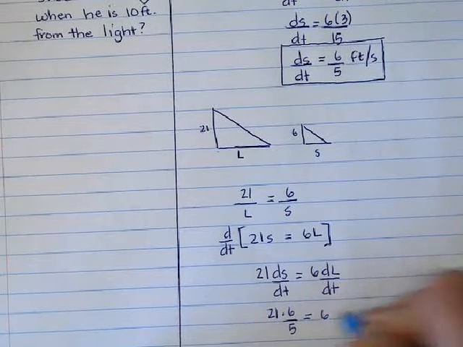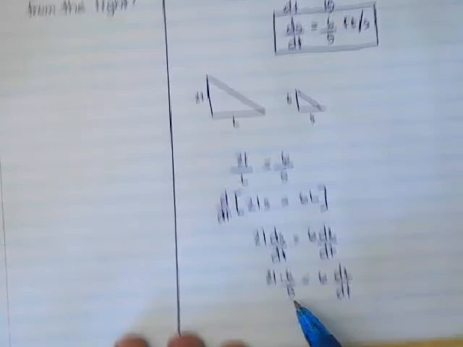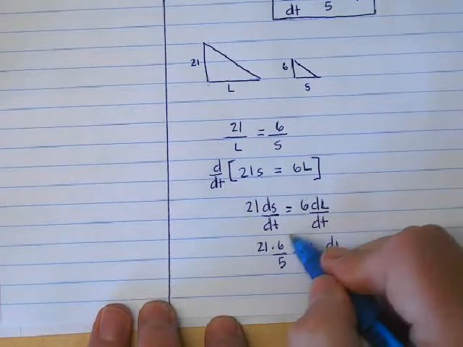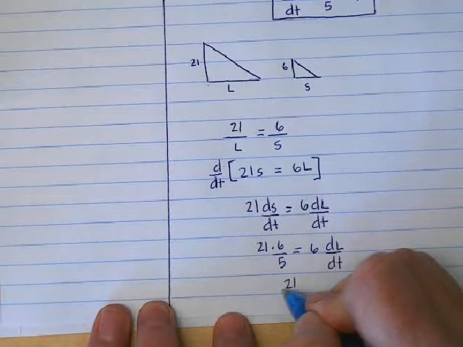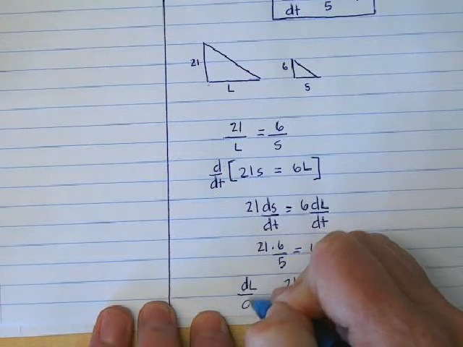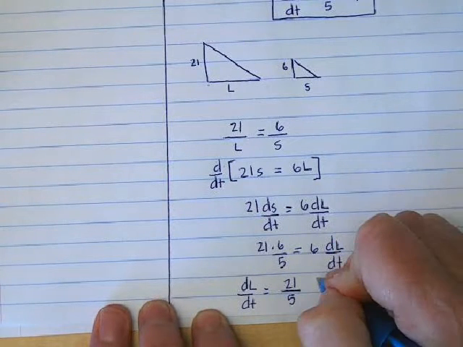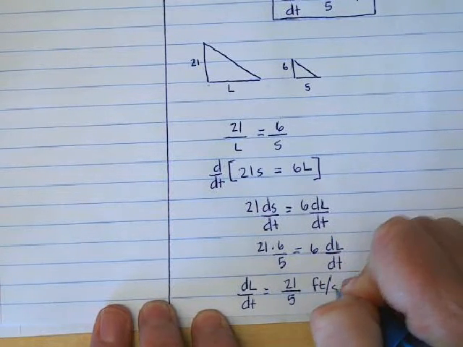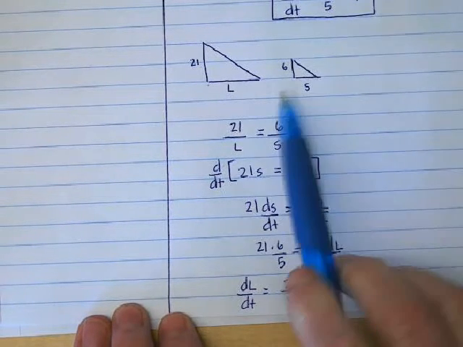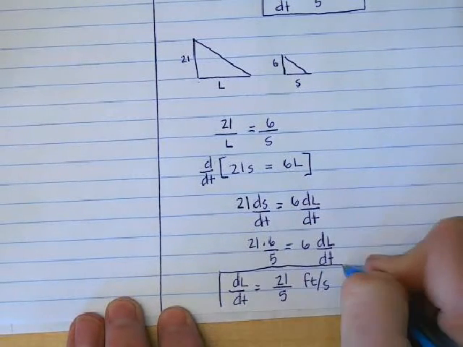So 21 times 6/5 is equal to 6 times dL/dt. Then I would divide both sides by 6, and I could see those 6s would cancel out. So 21/5 equals dL/dt, which is 21/5 feet per second. So a little over 4 feet per second is the rate at which the tip of that shadow is moving.